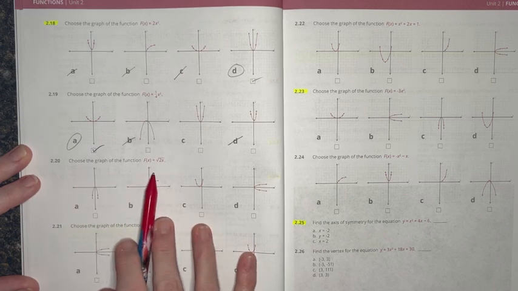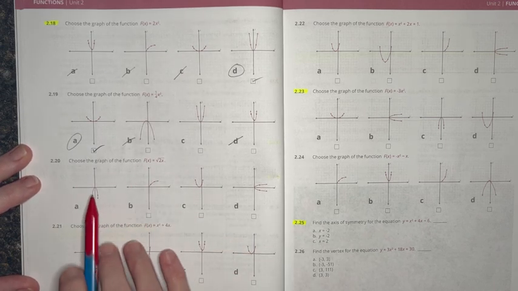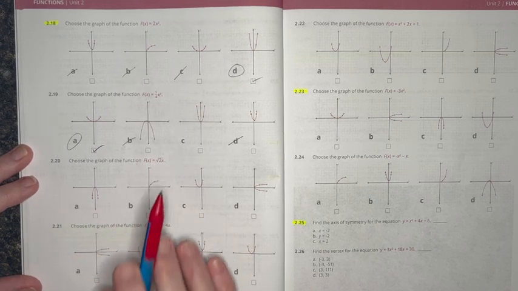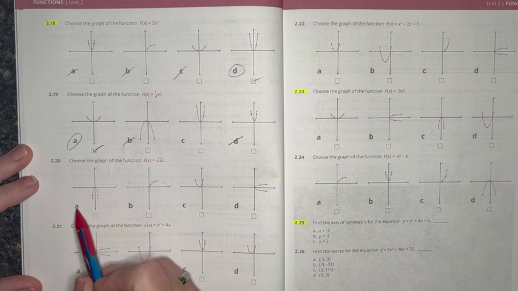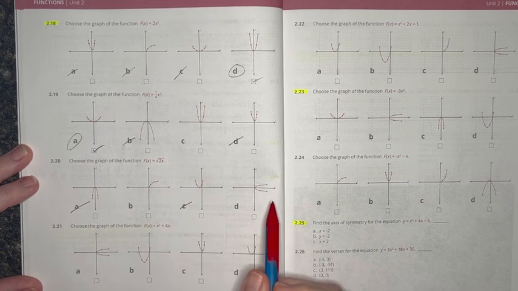Choose the graph of the function f of x equals 2x squared. Okay, well, or sorry, the square root of 2x. Okay, it's not negative. It has nothing to move it away from the side.